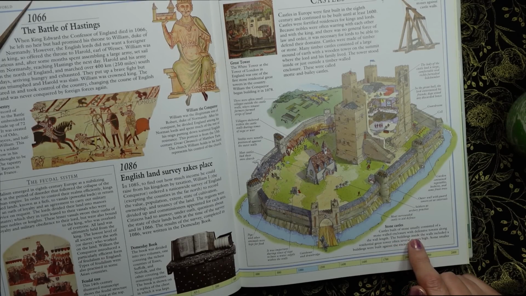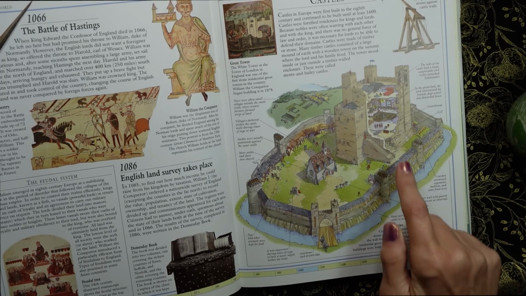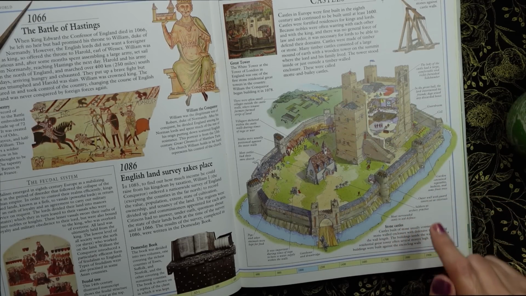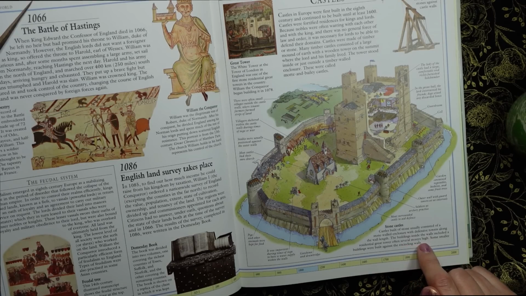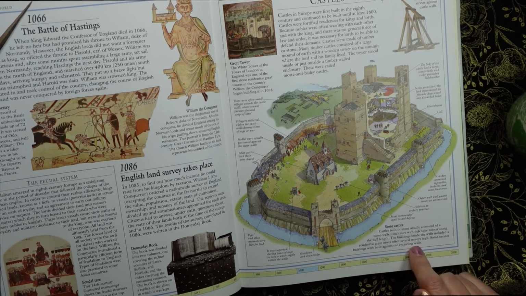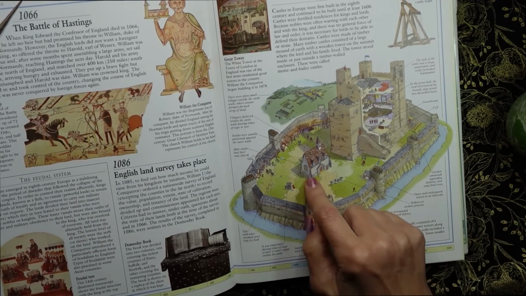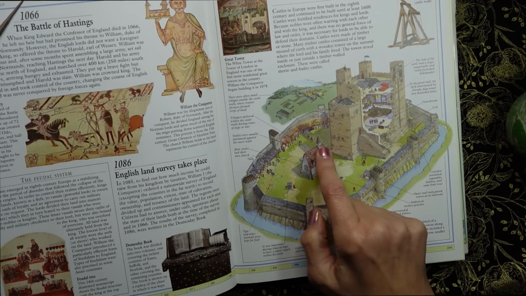The buildings inside the walls included a residential great tower here, often several stories high. Some smaller buildings were built against the encircling walls. It's the church.